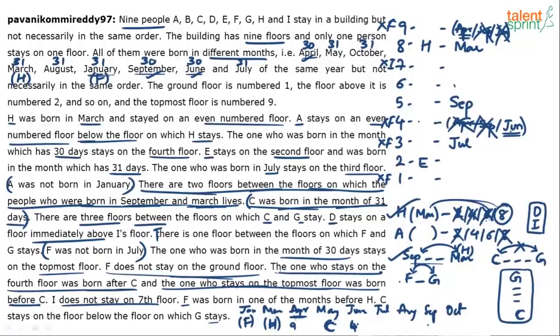So I think 30 days months are all done. June is a 30-day month, 5th floor. September is a 30-day month. And April here is a 30-day month. 30 days months are done now, right? So this is also done. What else can be done? Now I think it should be easy to crack.